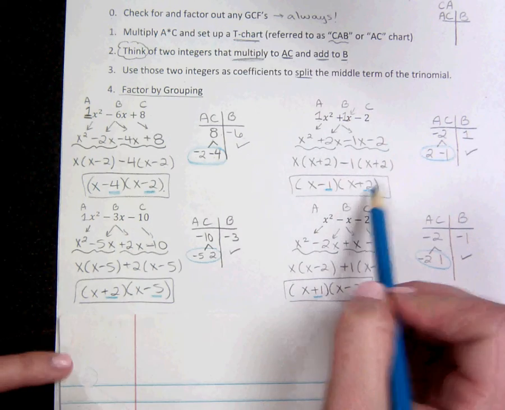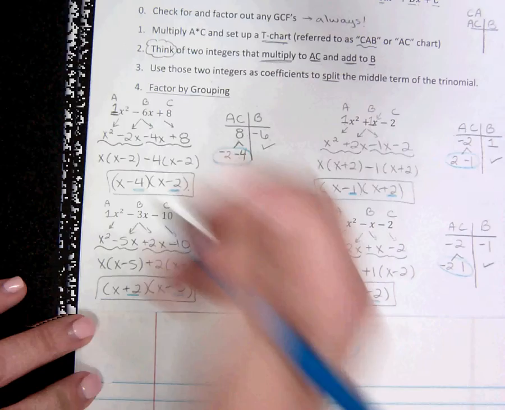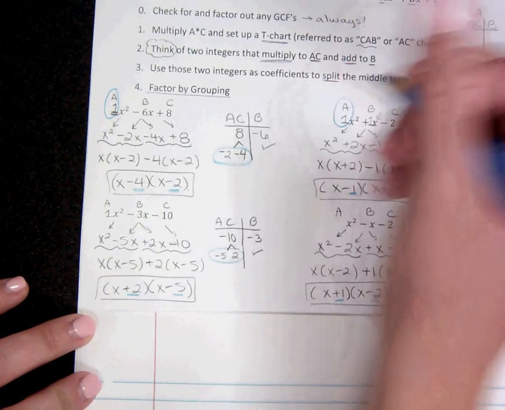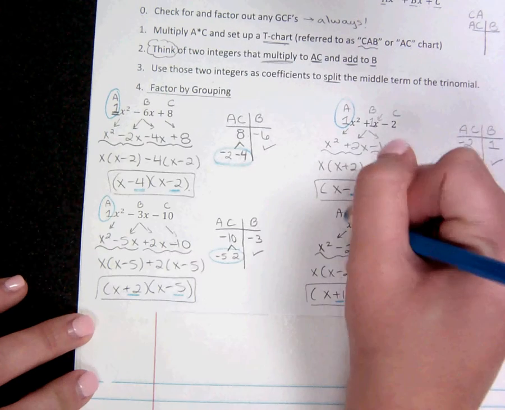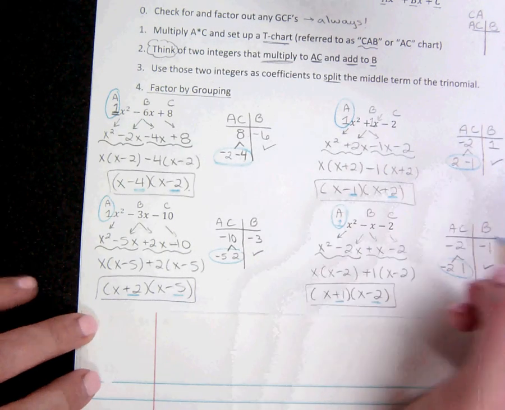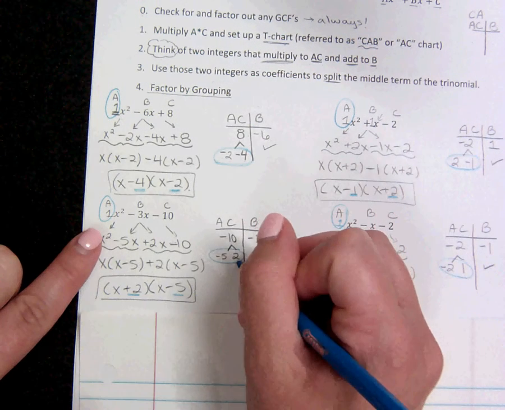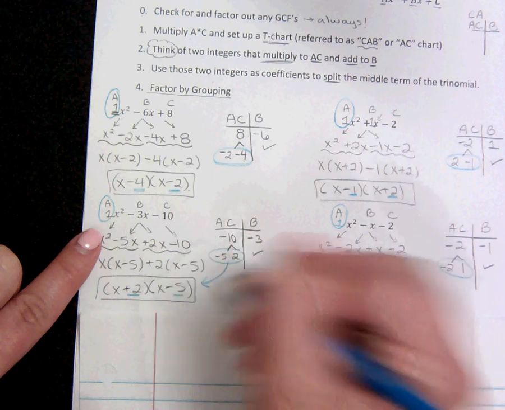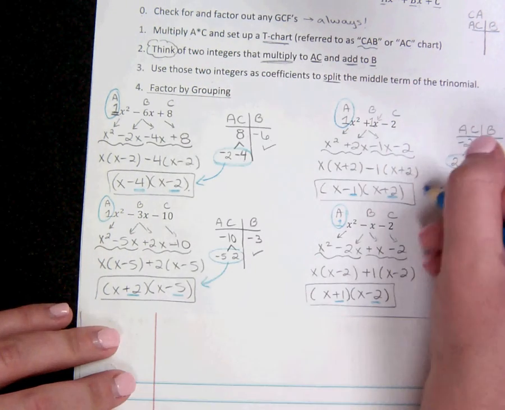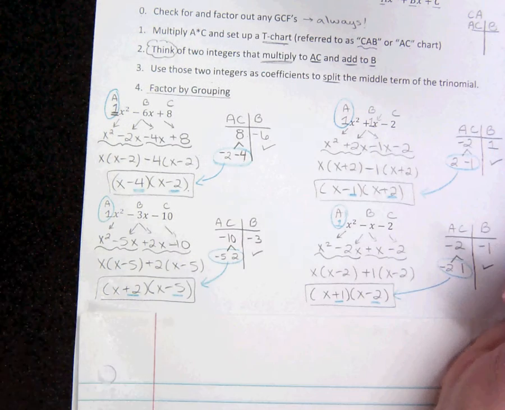They ended up in the binomials. Same and same. That is only true when the leading coefficient is 1. So every single one of these had a leading coefficient of 1. A was 1. When your leading coefficient is 1, whatever numbers are in your pair are the numbers in your answer. And that's a very small little shortcut that only works if the leading coefficient is 1.